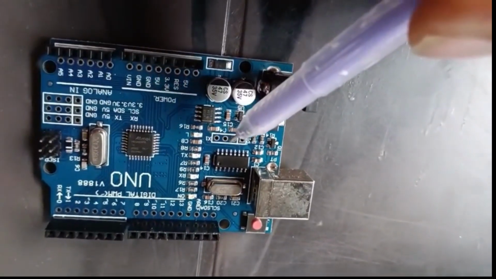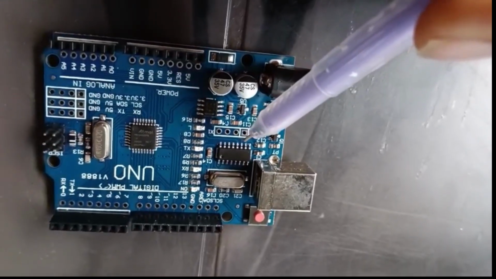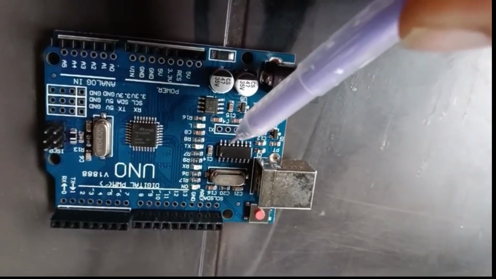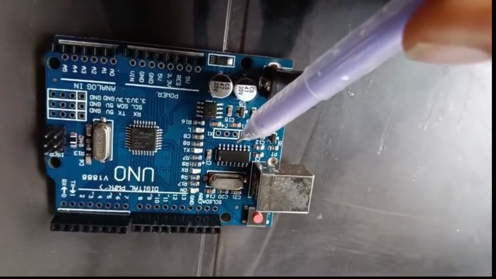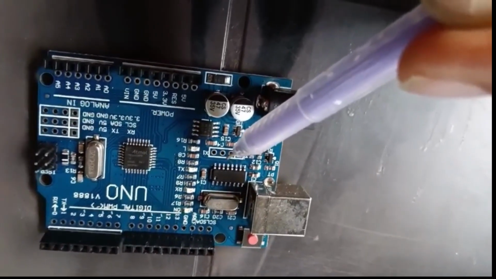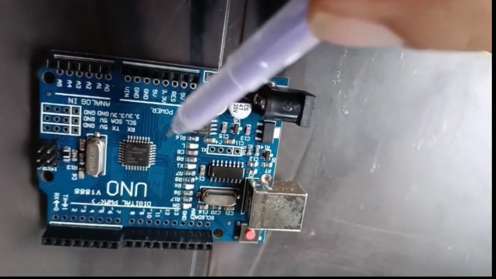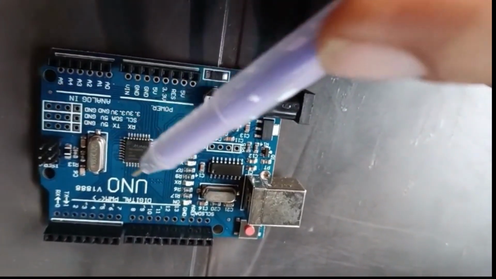Here you can see 1 2 3 4 5 6 7 8, 1 2 3 4 5 6 7 8, a total of 16 pins. So this is also a chip, and here what happens is that it understands the UART signal.